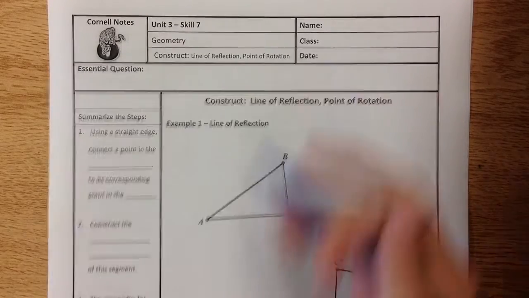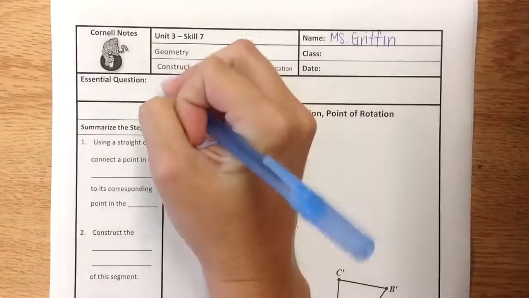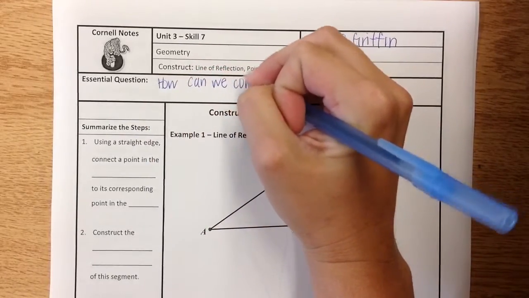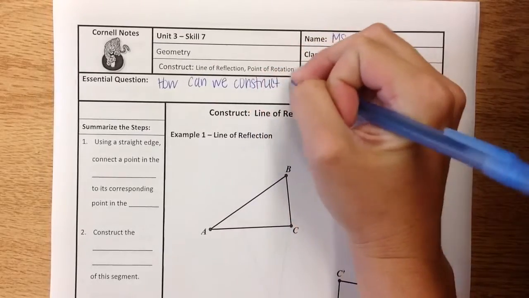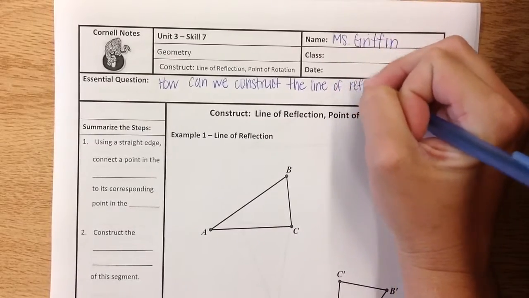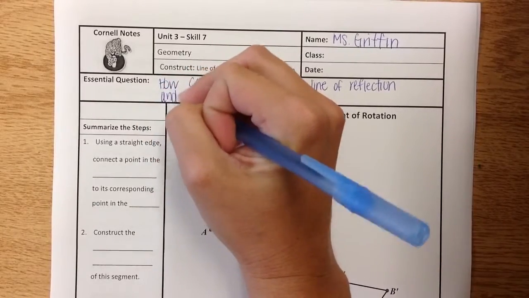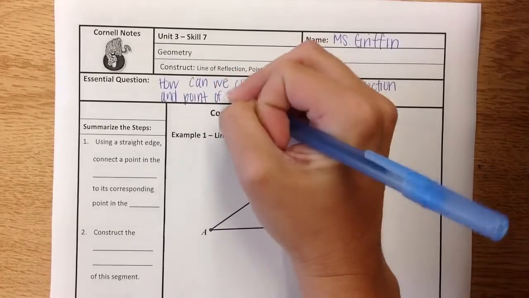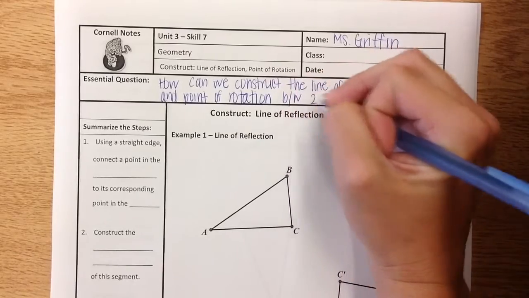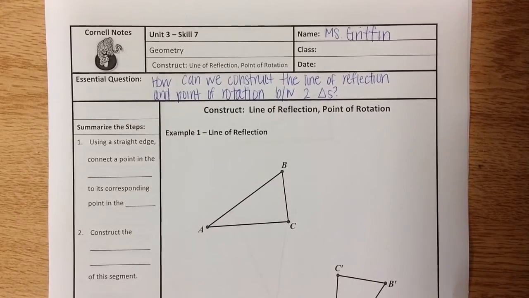We're taking a look at Unit 3, Skill 7, where your essential question will be, how can we construct the line of reflection and point of rotation between two triangles? How can we construct the point of rotation and line of reflection between two triangles?